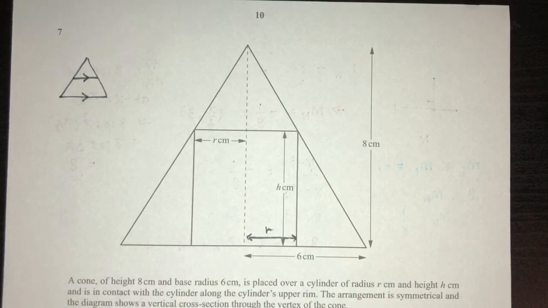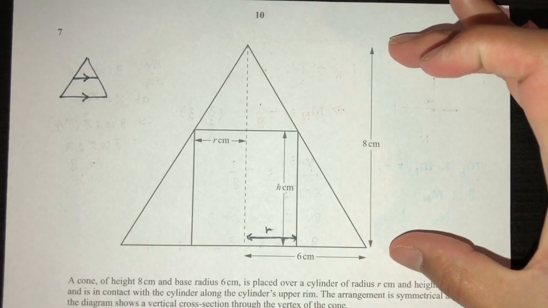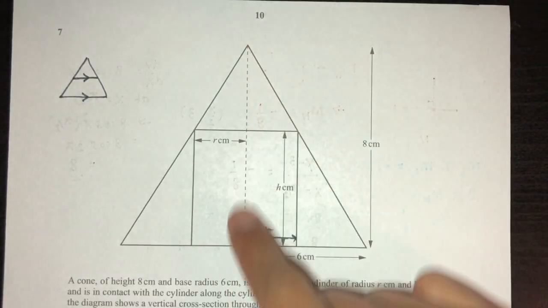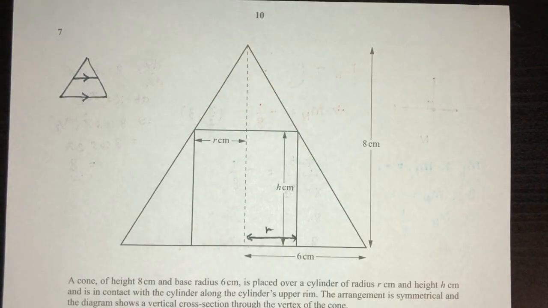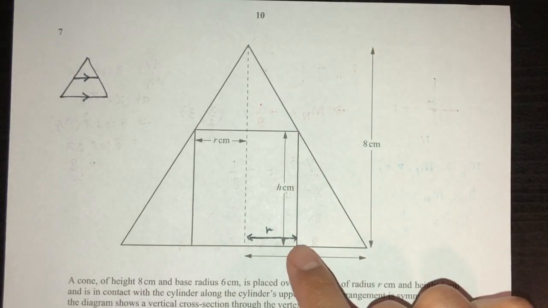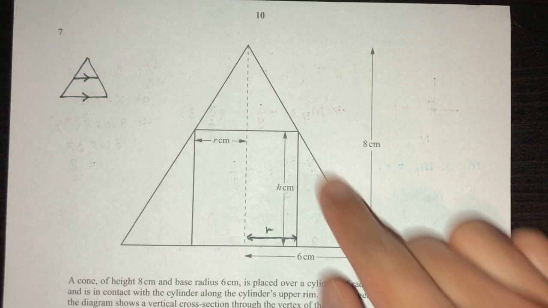Now you have to choose which one you will use to find h in terms of r. By observation, I will choose this big triangle, because I know the big height and the big base. That's my first choice. And I know this height, but I can't find this base, so I will choose this one as my second option.